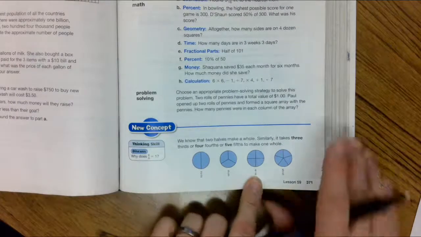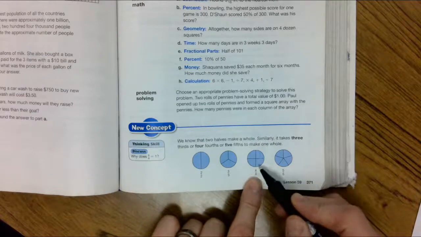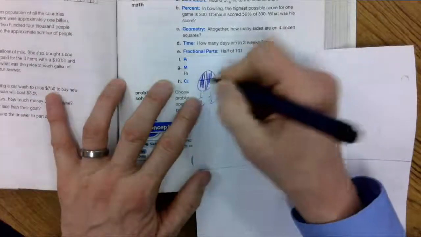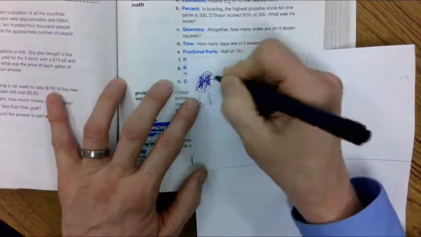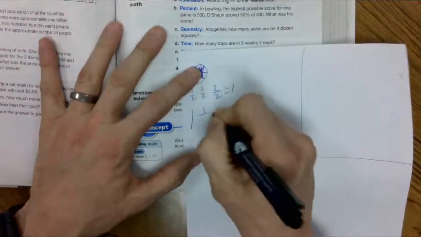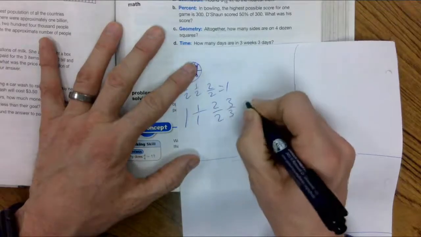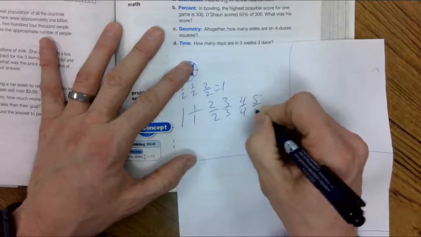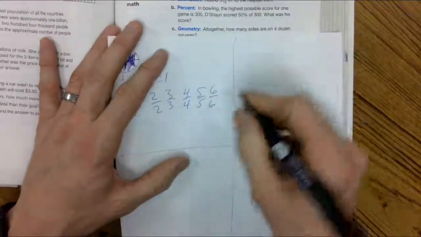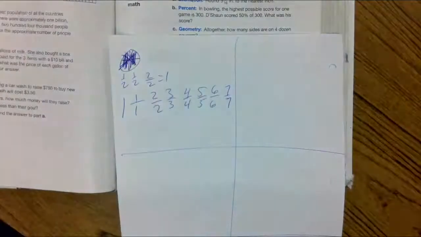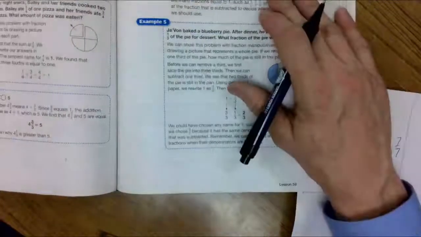I have 4 pieces of pizza, and I have a whole pizza, and I cut it into fourths, and they're all still there. 4 over 4 equals 1 whole pizza. No matter how many lines I put through there, fourths, eighths, 12ths, 14ths, it's still 1 whole. In other words, 1 can be any number over itself. 1 can be 1 over 1, 2 over 2, 3 over 3, 4 over 4, 5 over 5, 6 over 6, 7 over 7. It can be anything you want. Now keep that in mind, because that's going to help us subtract fractions from 1.